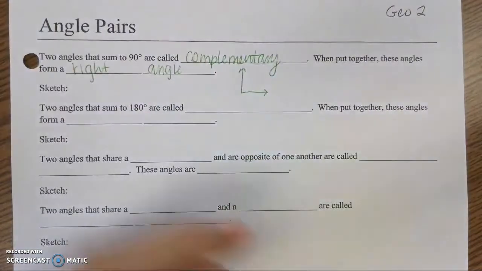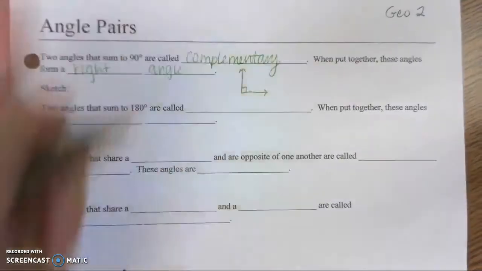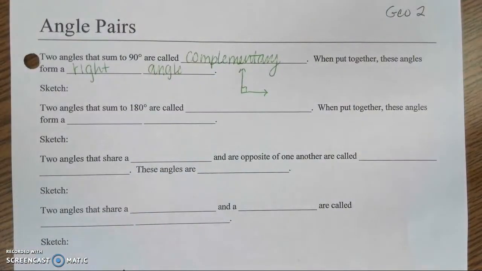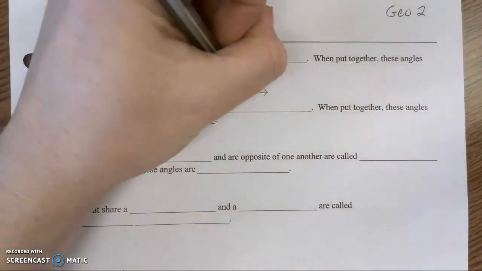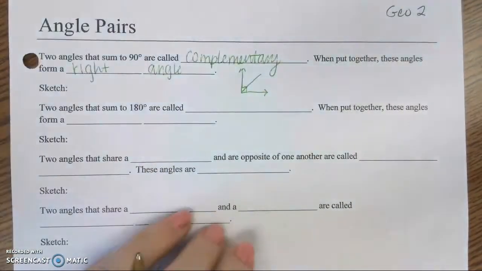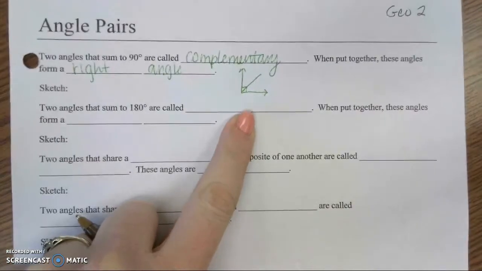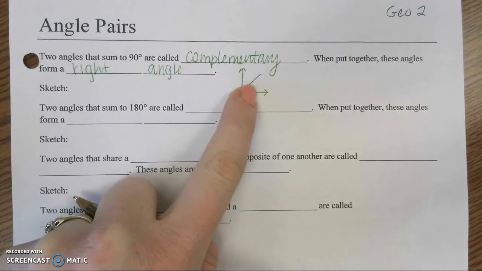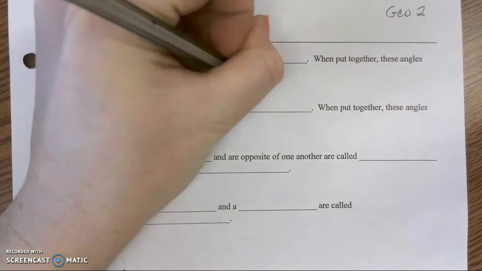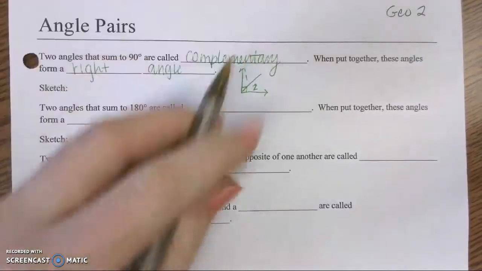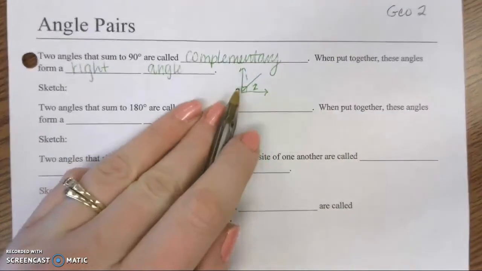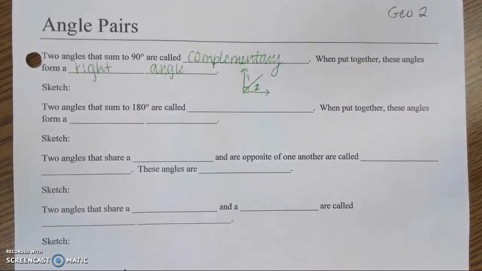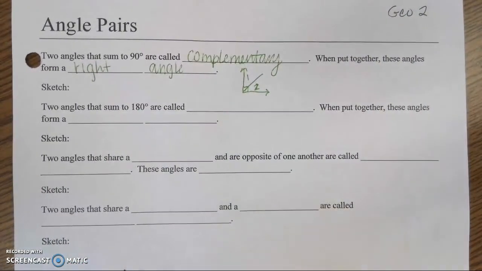So I have a little right angle. I can put my square in the corner that denotes that it's a right angle. And then if I draw a line to bisect that right angle, it splits into two separate angles, and I can label those 1 and 2. So angle 1 plus angle 2 would give me 90 degrees. Angle 1 and angle 2 are complementary.